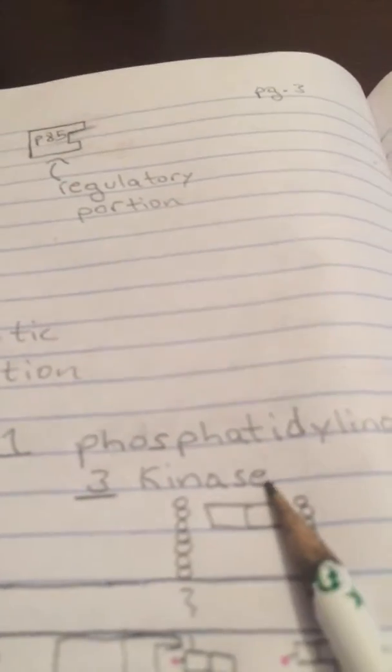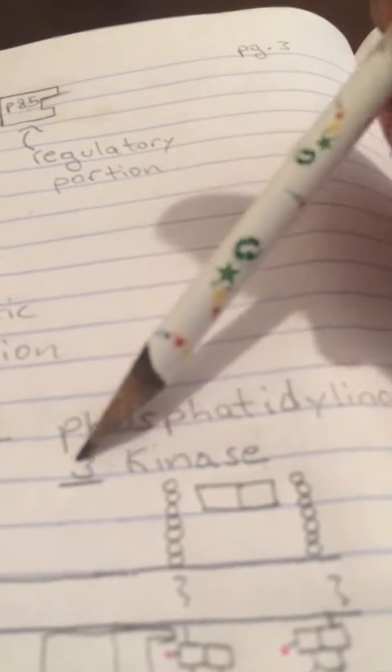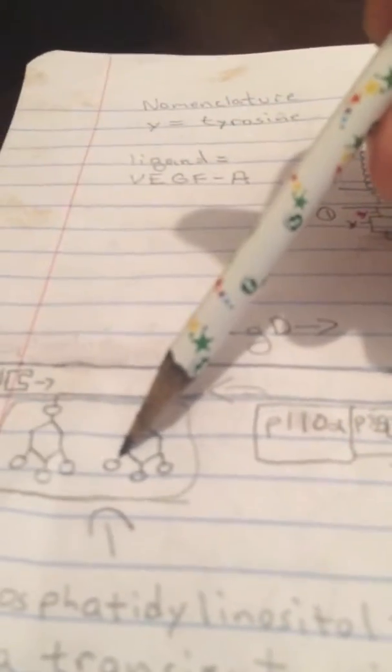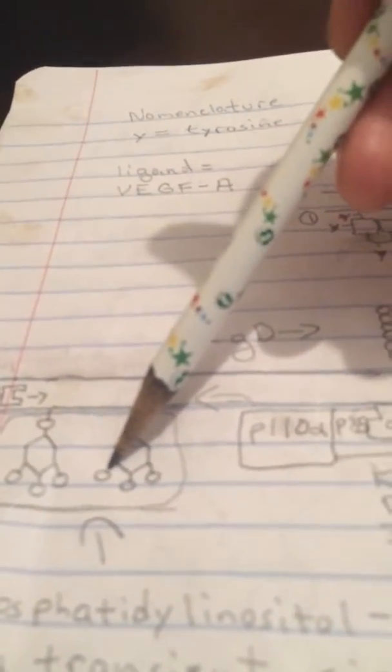phosphatidylinositol 3 kinase. And 3 is the key there, because it's going to add the phosphate group onto the third alcohol group right here. But it's made up of 2 portions, P85 and P110 alpha or beta.